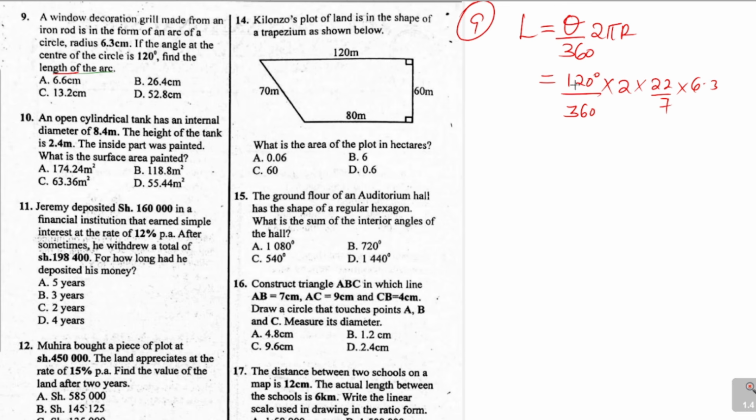Then from there, you can simplify this. 120 divided by 120 is 1. 360 divided by 120 is 3. Then 7 divided by 7 is 1. 6.3 divided by 7 is 0.9. So use a calculator to work this out. When you multiply 2 by 22 by 0.9, everything divided by 3, that gives 13.2 centimeters. So that is the length of the arc.